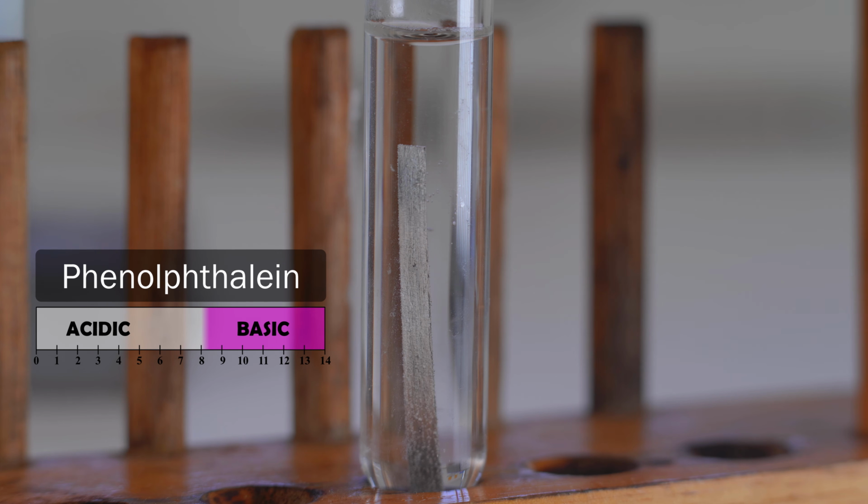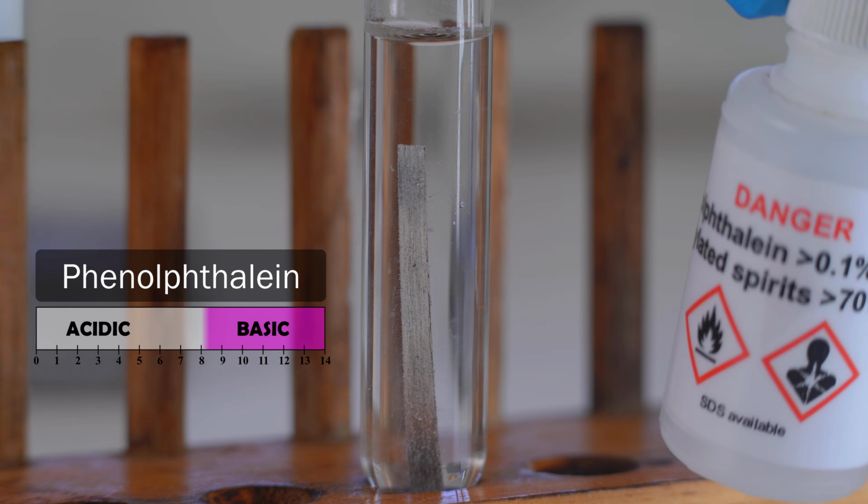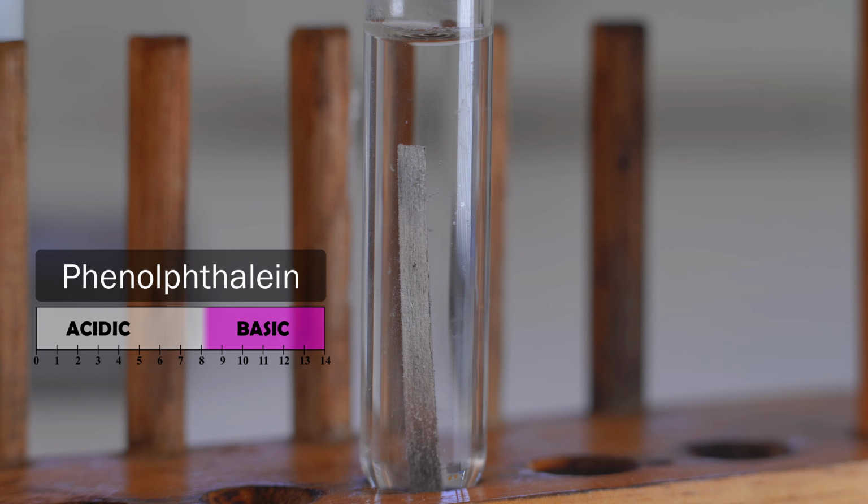In fact, the scale goes from 0 all the way up to 14. So 7 being exactly in the middle, it's neutral. So ordinary tap water should be around pH 7. If you're anywhere between 0 and about 8.3 on the pH scale, this chemical will just be colorless. However, if it's higher than 8.3, so it's well and truly into alkaline solution territory, we should see a very strong pigment of pink. So let's give it a few drops.